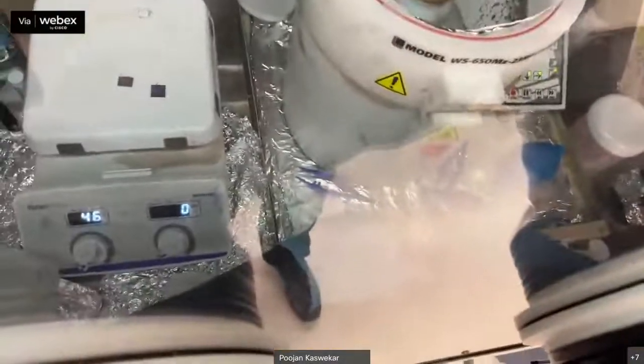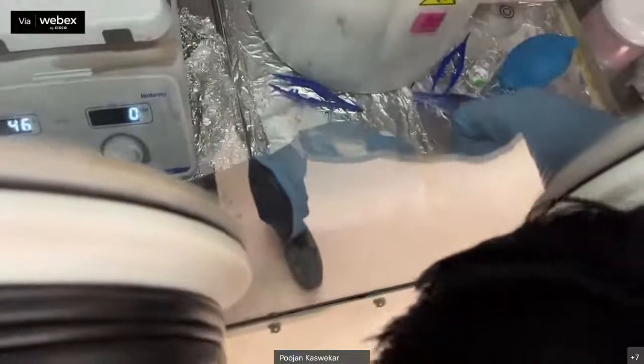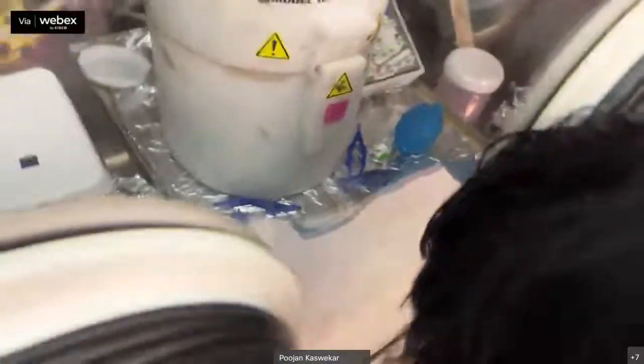It's the same as what we did outside. And just use the swab to etch it on the right side and then use the dry swab. This is the right side.